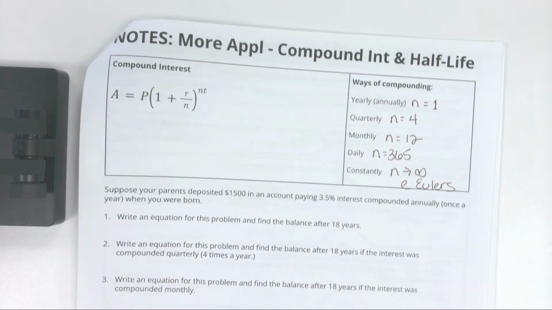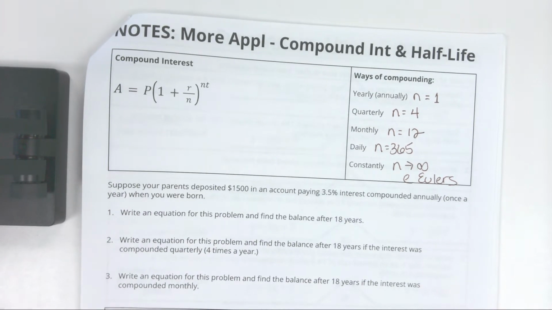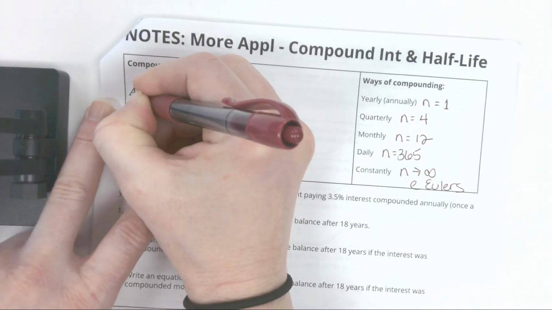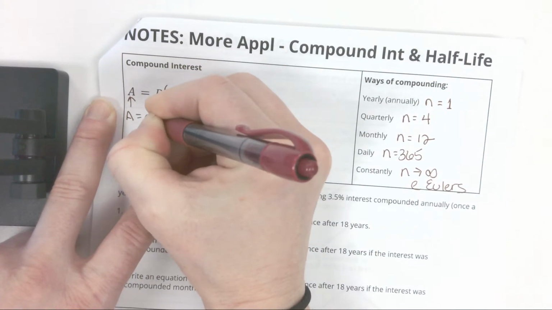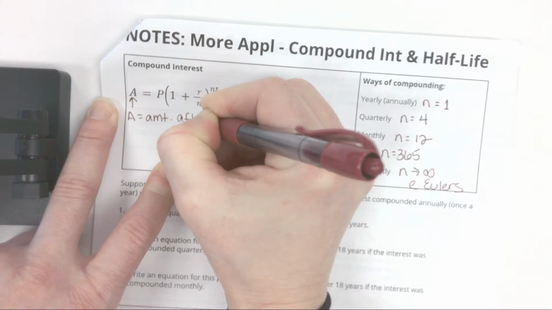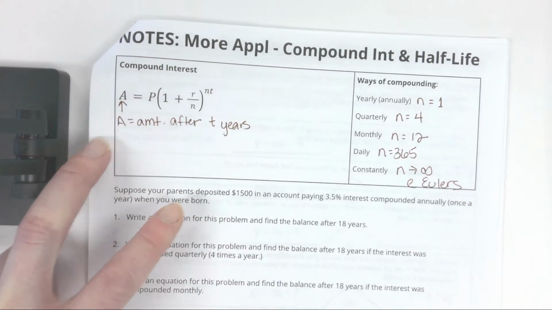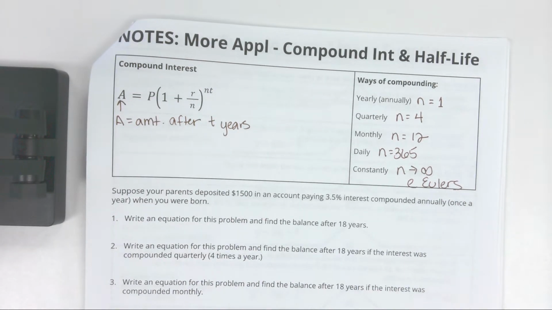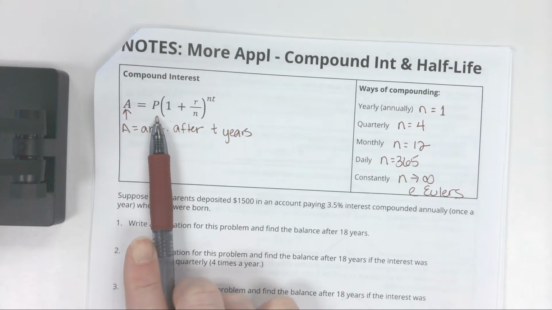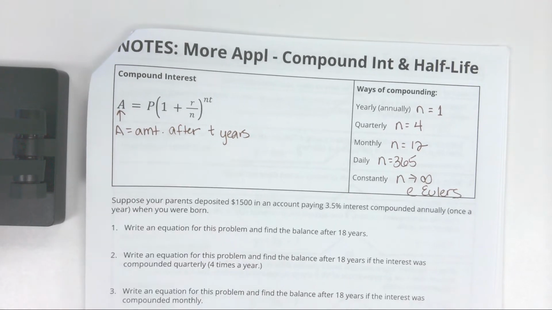All right. What do these things stand for? A is going to be the amount after T, we'll say years. What's P? Where is this in the exponential formula? In the spot where we normally put what? A, good. Who said A? Me. My y-intercept? Yes, it is your y-intercept.